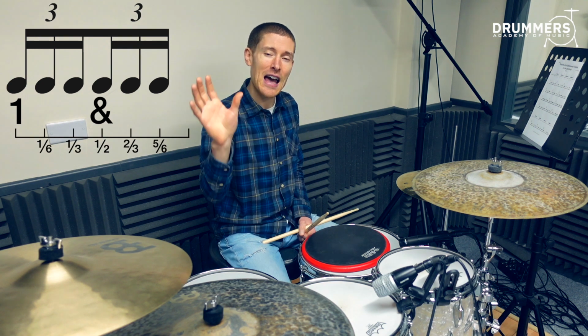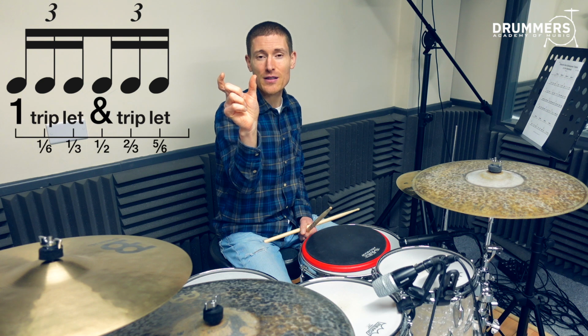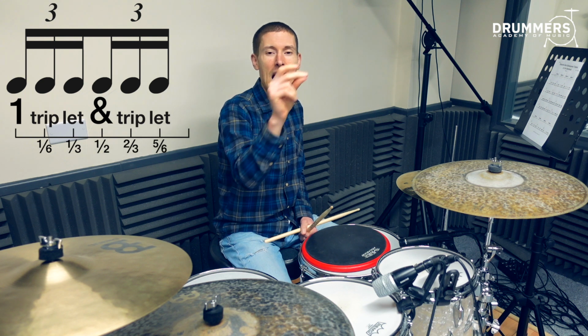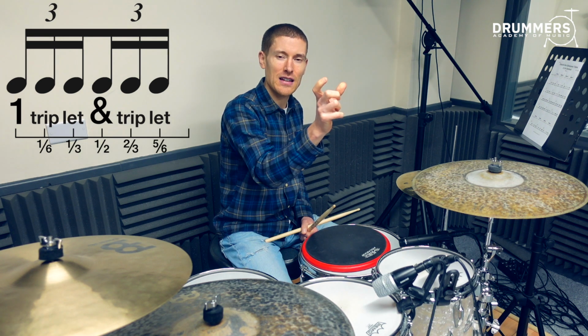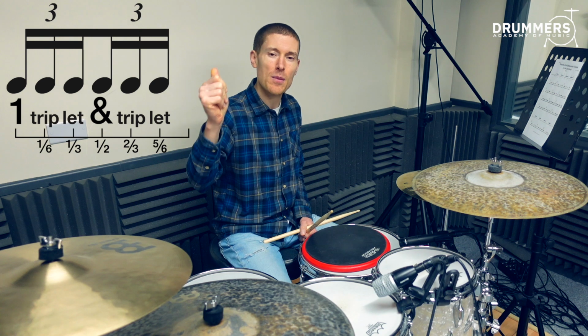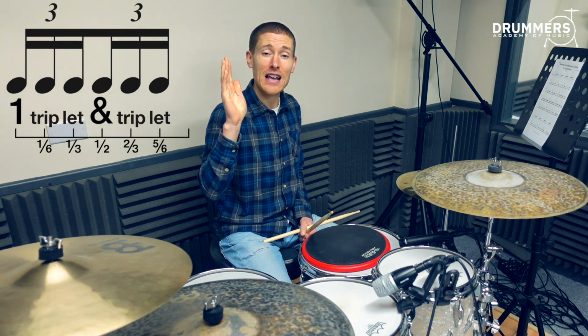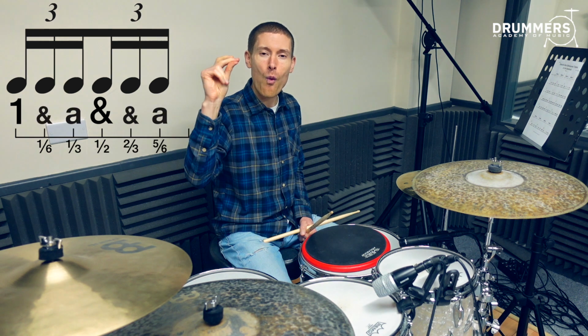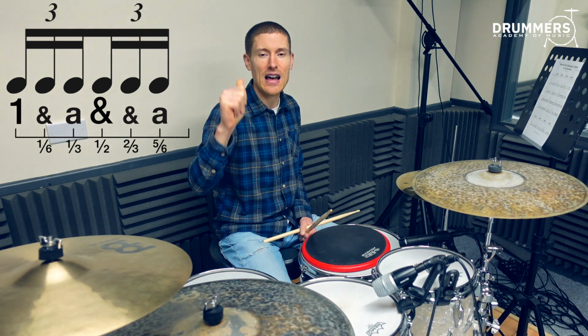Okay, so in terms of counting this rhythm, we've got one triplet for the first three 16th note triplets in the first half of the beat, and triplet for the 16th note triplets in the second half of the beat. So we've got one triplet and triplet, two triplet and triplet, three triplet and triplet, four triplet and triplet. Or if you prefer to count, we've got one ender and ender, two ender and ender, three ender and ender, four ender and ender.